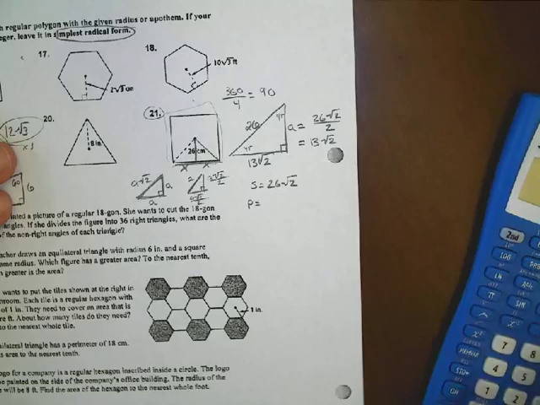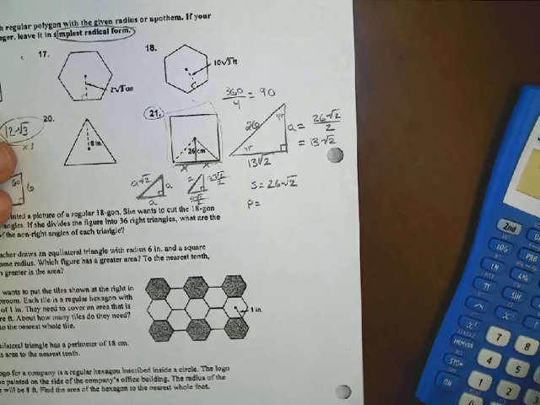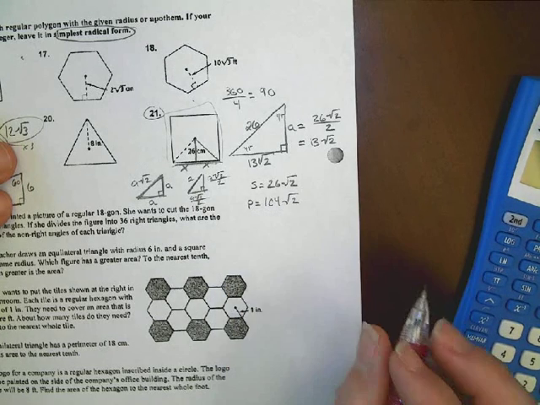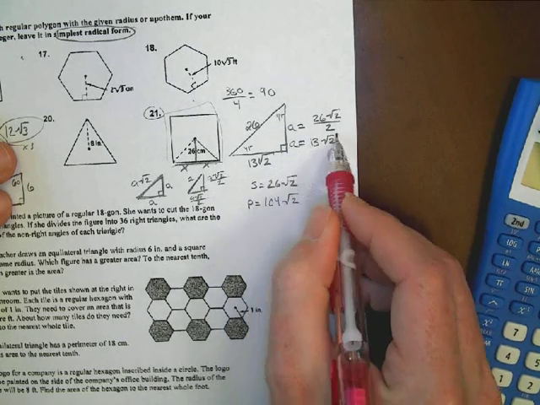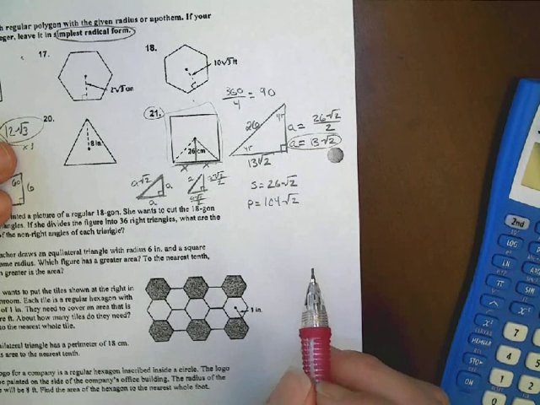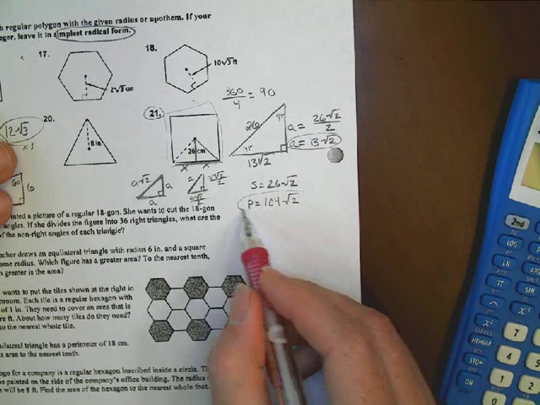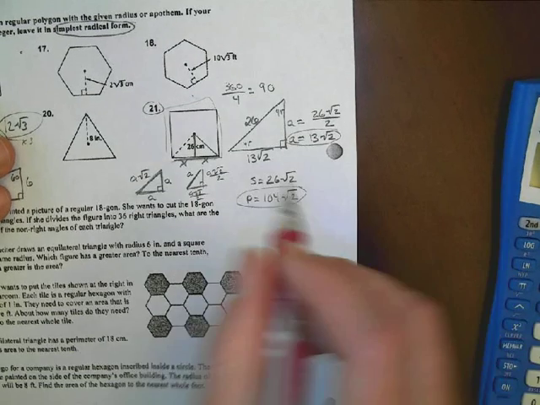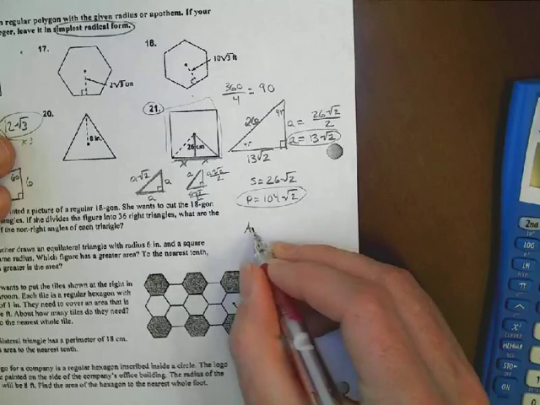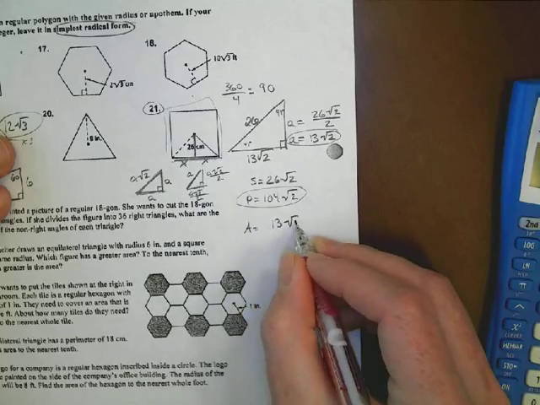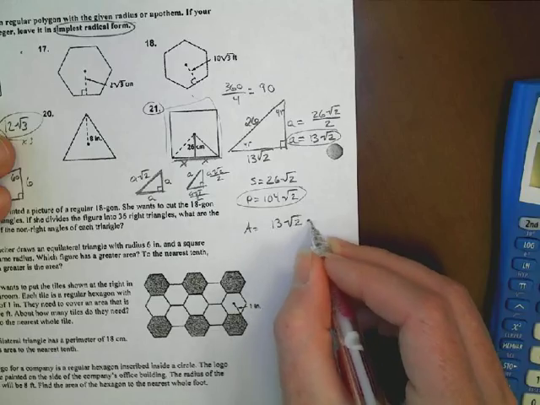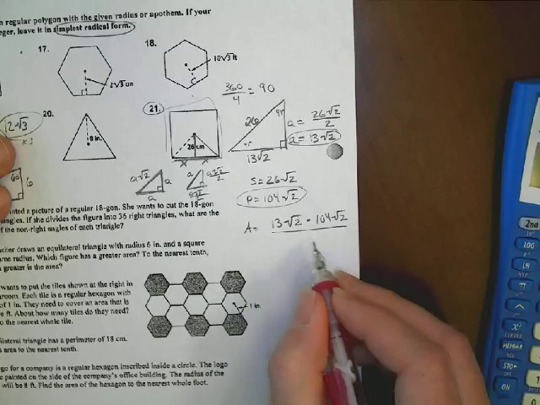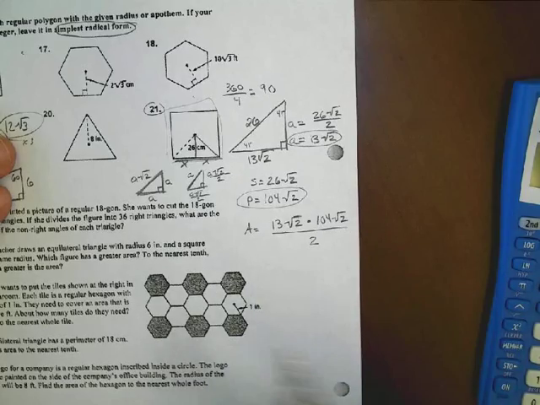That's my side, which makes my perimeter, because it's a square, 4 times that. So 26 times 4 is 104 root 2. So I have an apothem, 13 root 2. I have a perimeter, 104 root 2. And so now I'm able to use my formula. Again, we're going to keep it in radical form. So my formula is 13 root 2 times 104 root 2 divided by 2. Okay? So, here we go.